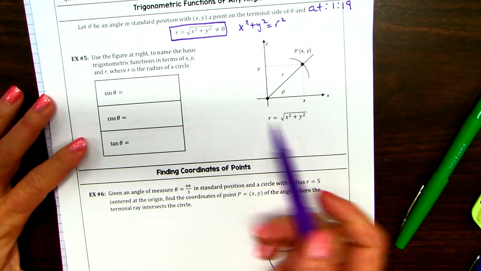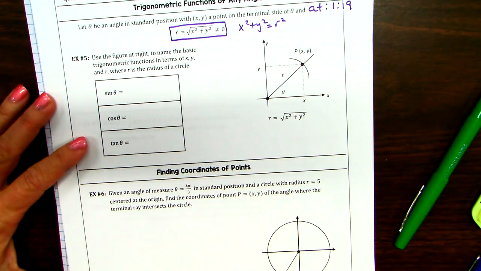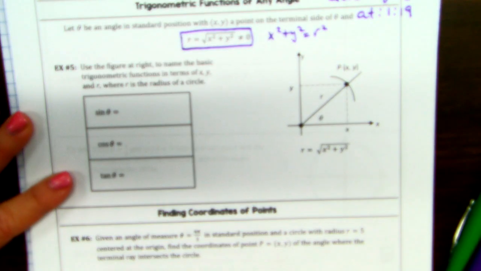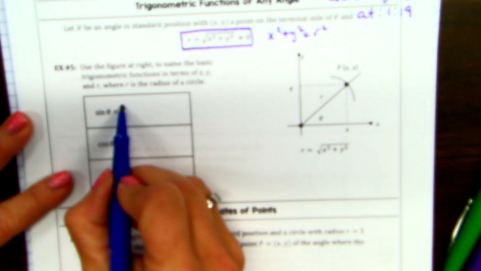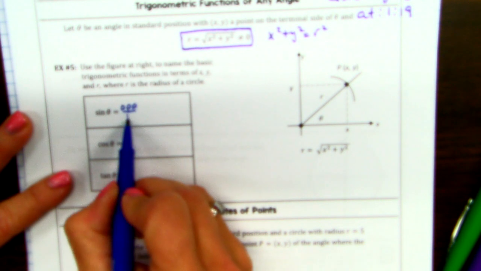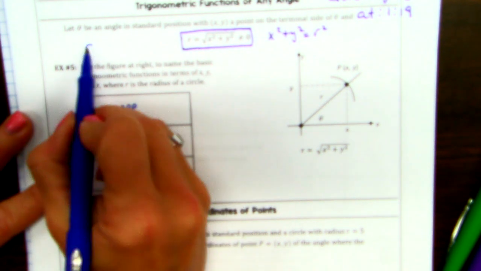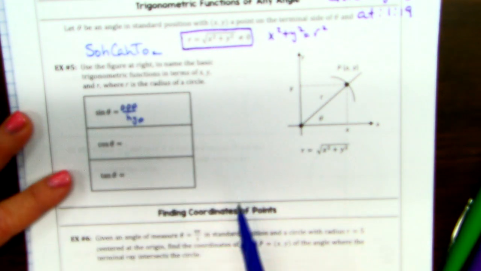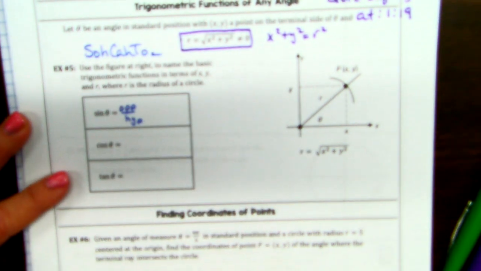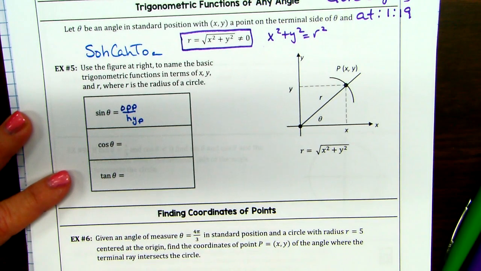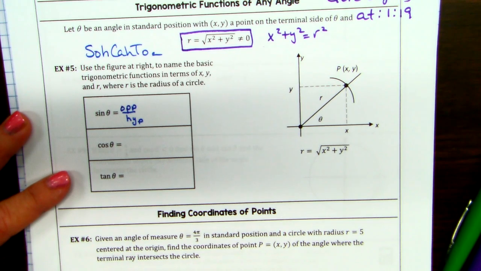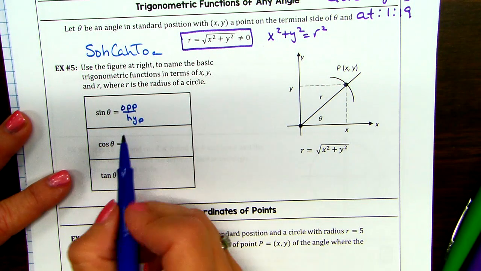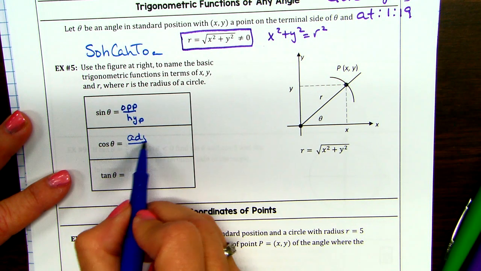So I want to remind you that sine, and I'm only going to be talking about sine and cosine here. Sine is opposite over hypotenuse, right? We remember SOHCAHTOA. If you need to write it, feel free. So sine is opposite over hypotenuse, right? And cosine is adjacent over hypotenuse.